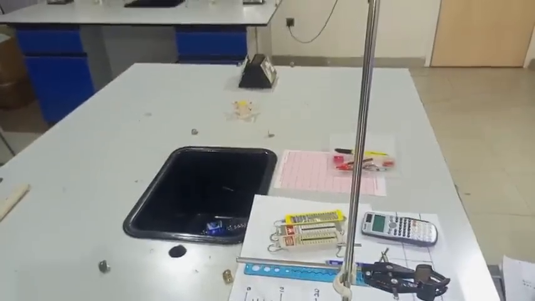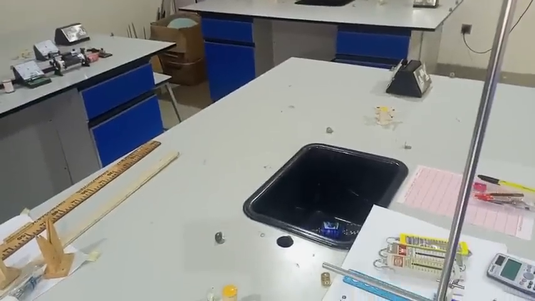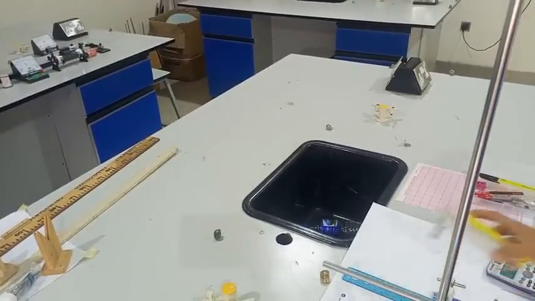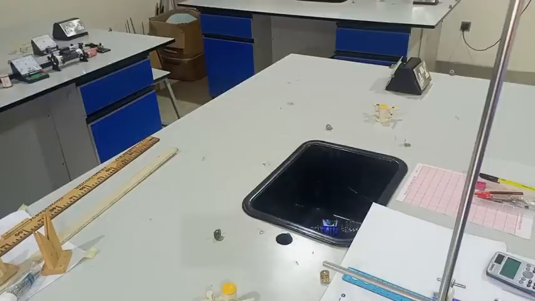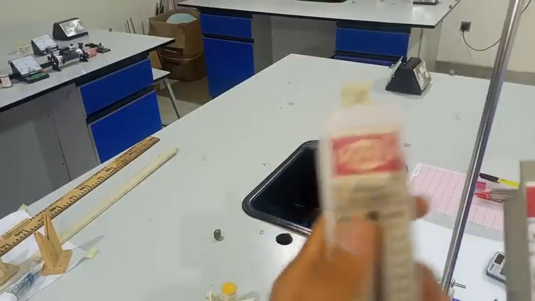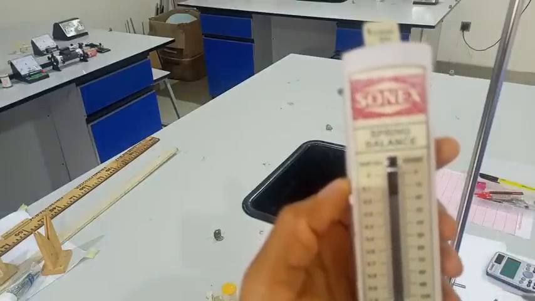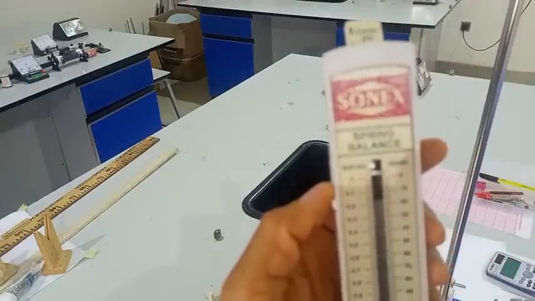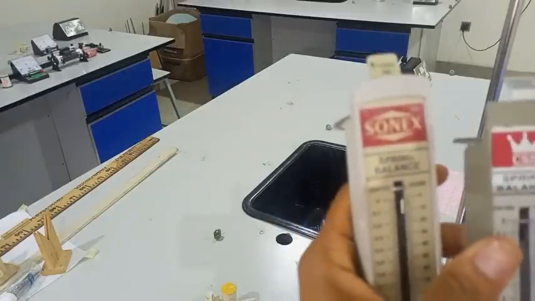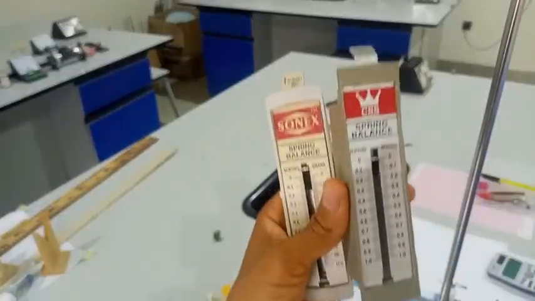Then we need our spring balance. We have different types of spring balance. I'm going to show you how to get your readings for this spring balance. Like this one is from 0 to 100, that's 10, 20, 30, 40, 50. Then this is another one which is measured in Newton. This one is in grams, this one is in Newton.